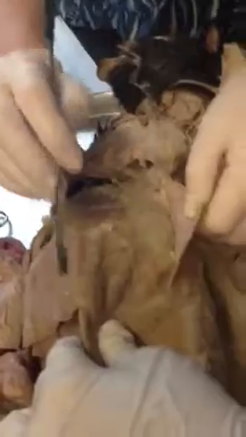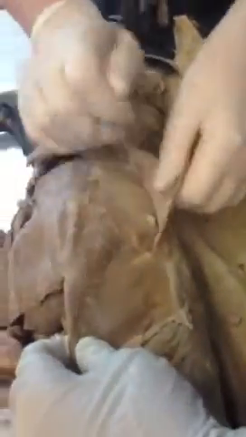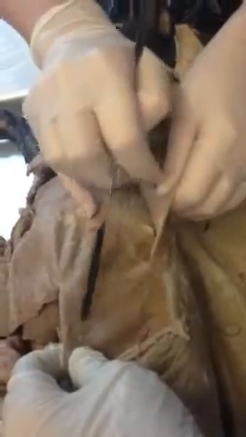The external abdominal oblique, the fibers go caudoventral. You can see those little fibers running that direction. So that's your external abdominal oblique, and that's going toward the midline, so from the last rib toward the midline. And yeah, you can see those fibers even more clearly as we go along.